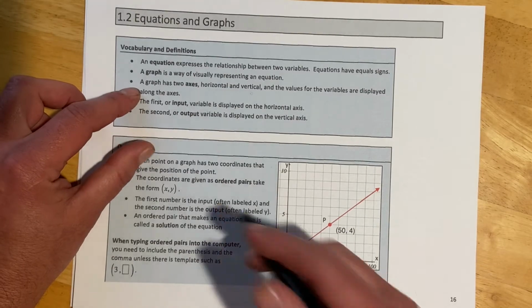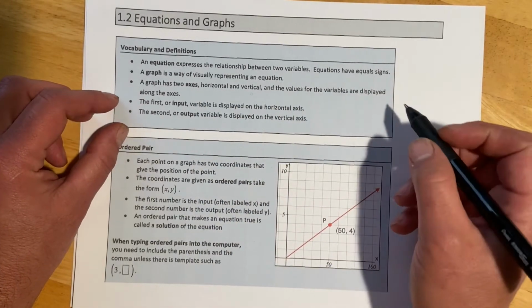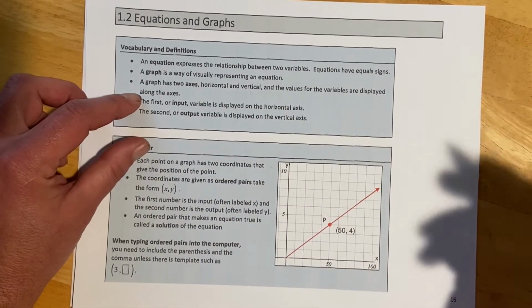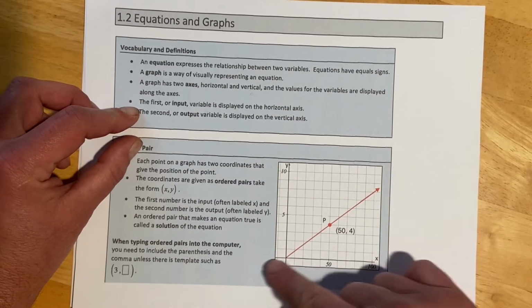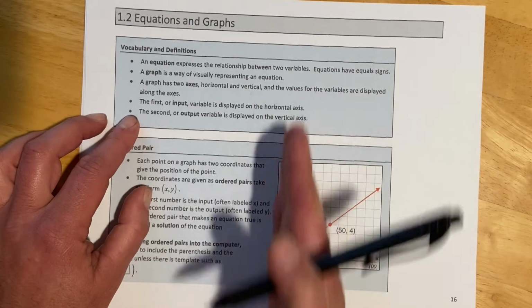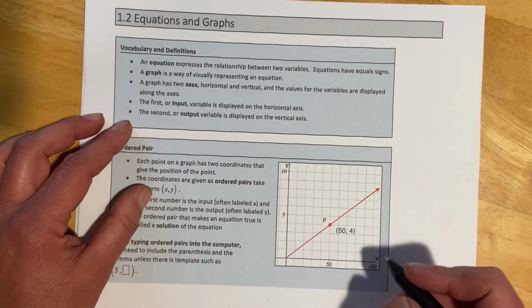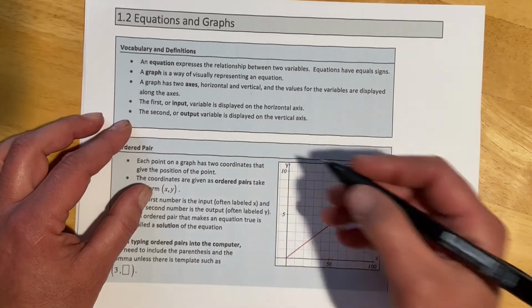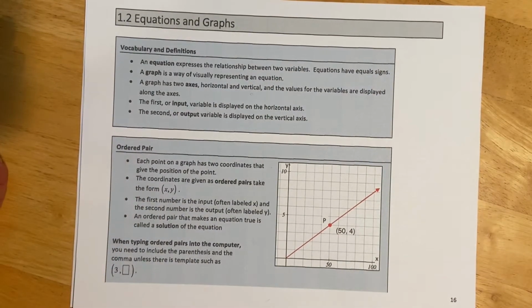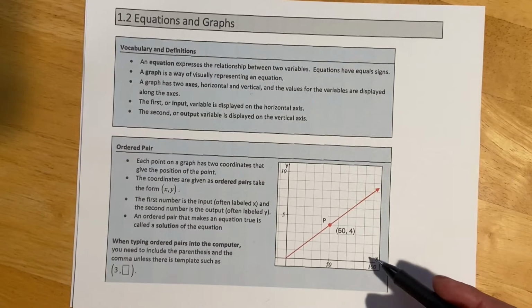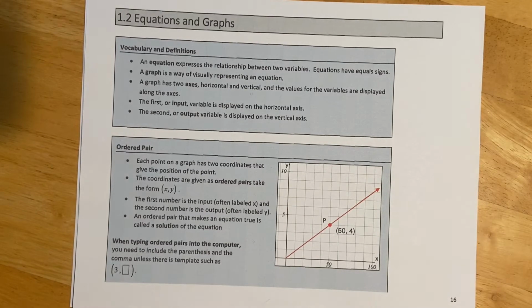A graph has two axes, horizontal and vertical. The variables are displayed along the axes. The first or the input variable is displayed on the horizontal axis this way. The second or the output variable is displayed on the vertical axis. Very often this will be X and this will be Y. Our input value is often X, our output is Y. That said, they can be any letters, but those are the customary ones.